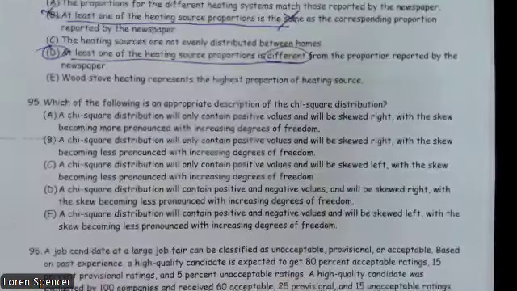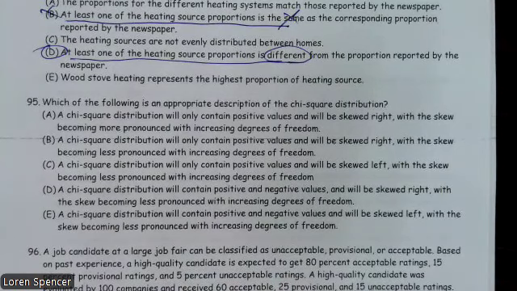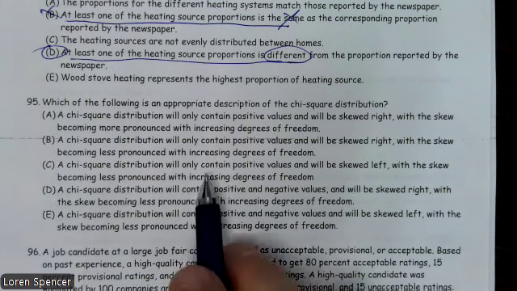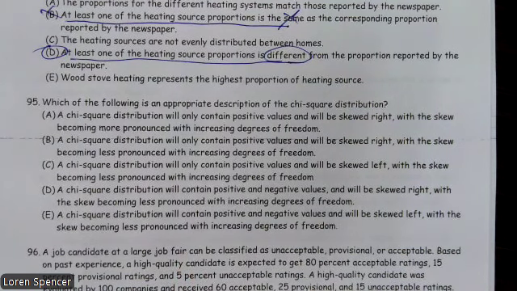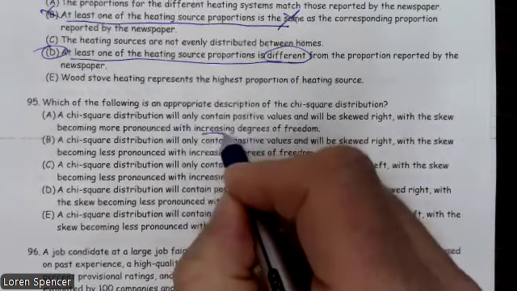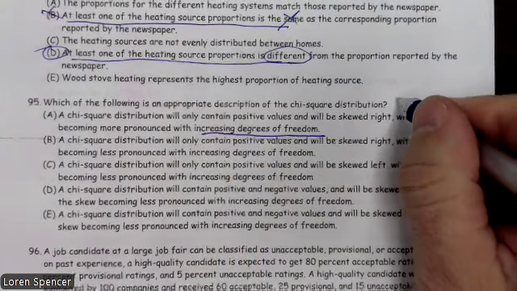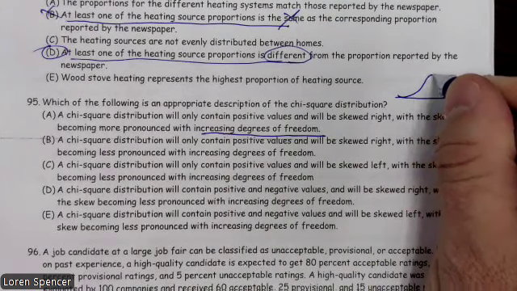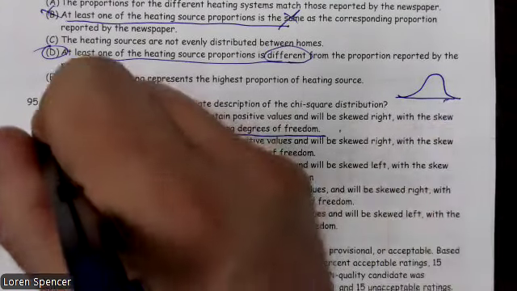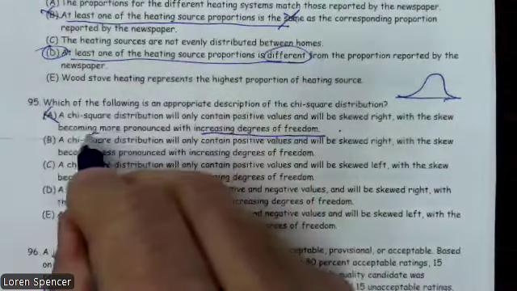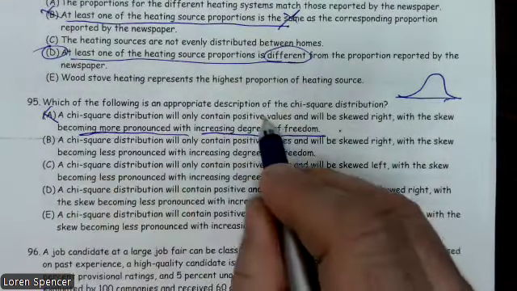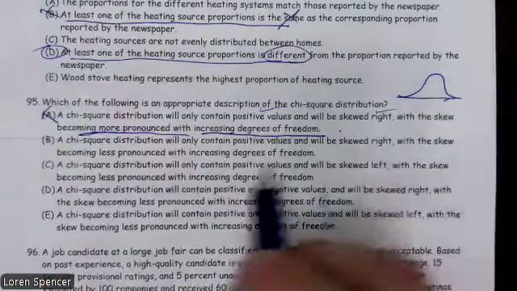Number 95, which of the following is an appropriate description of the chi-square distribution? A chi-square distribution will contain positive values and will be skewed to the right, with the skew becoming more pronounced with increasing degrees of freedom. No, everything was good up until this part. When the degrees of freedom increase, it becomes normal. So everything was good until we got to that. Because it is positive, it is skewed to the right.